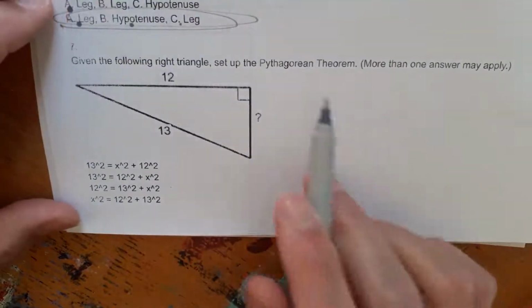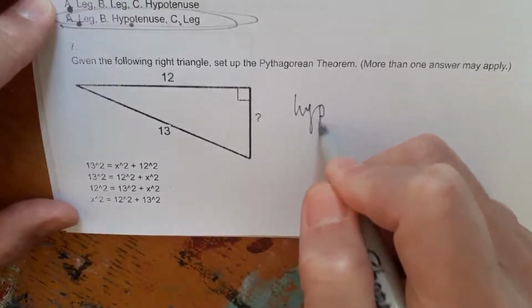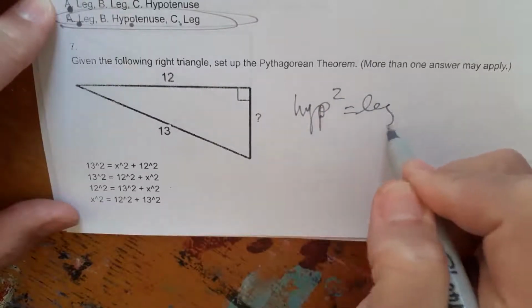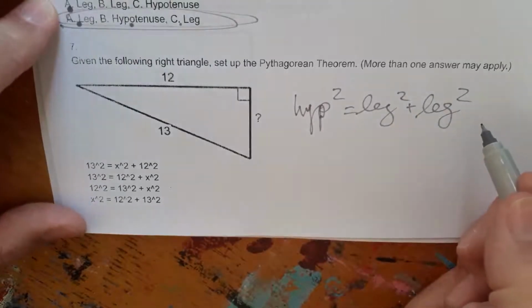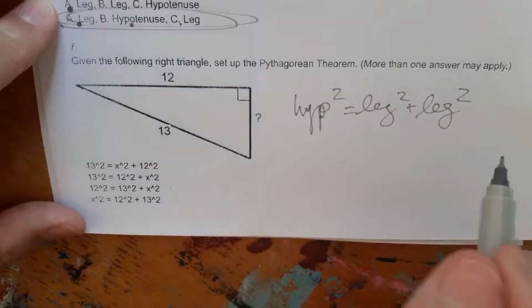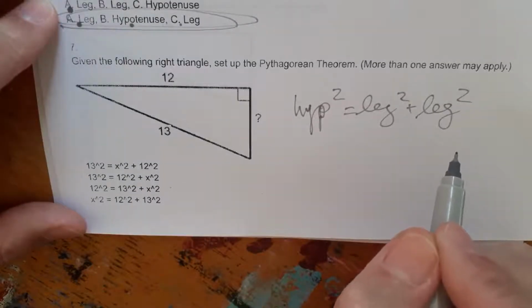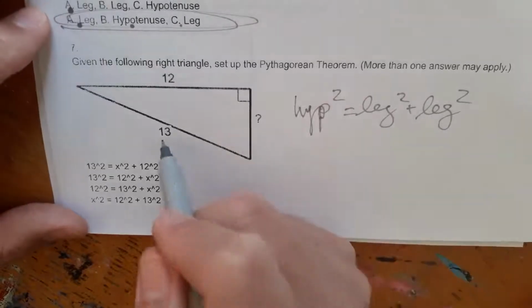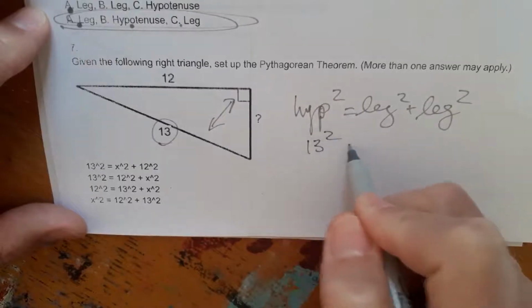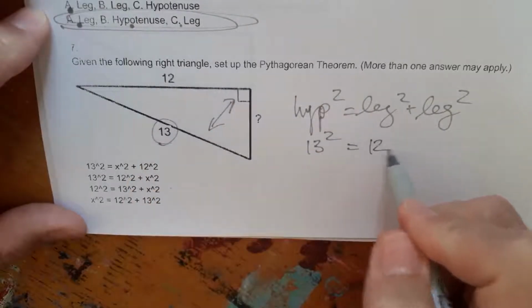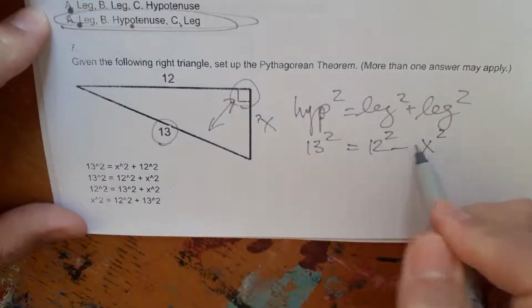All right, given the following, we're going to fill out the Pythagorean theorem now. So let's do hyp squared equals leg squared plus leg squared. Please do it this way. A, B, and C is going to drive you nuts because I know you're going to mix up the ABC if you're like typical students, which some of you aren't, but some of you are. So let's deal with the hypotenuse first. Not touching the 90 is 13. I got 13 squared equals 12 squared is a leg. Why? It's touching the 90. And there's an x squared, and there's a plus in here.